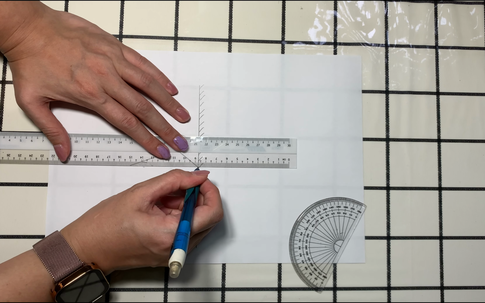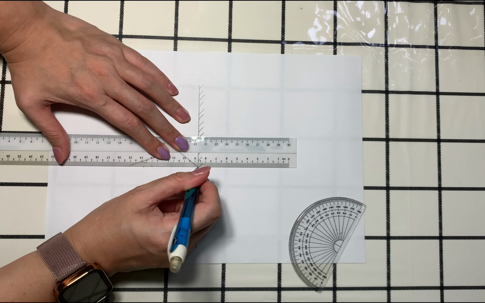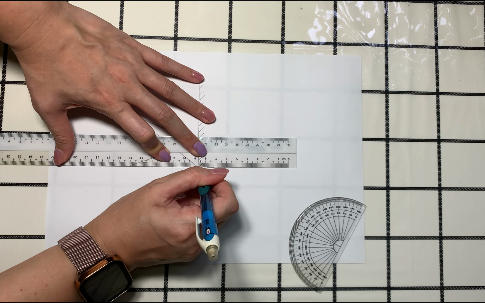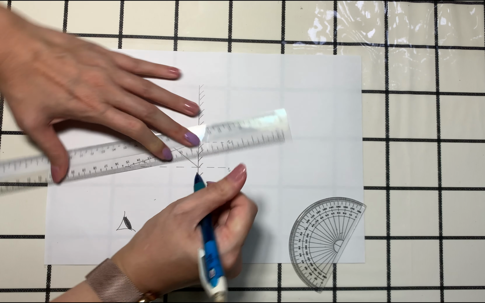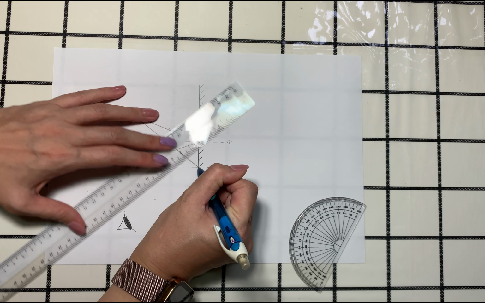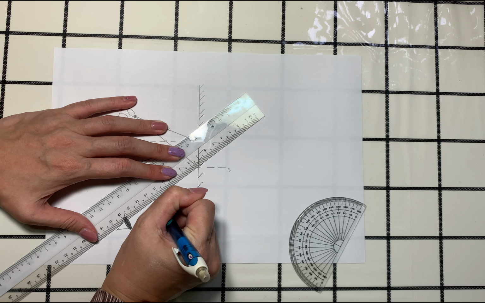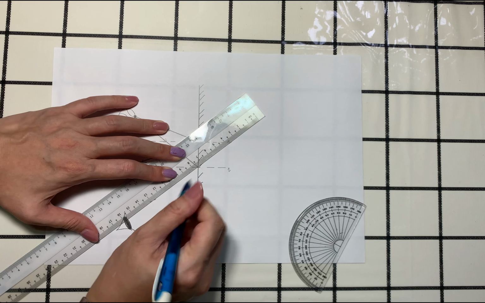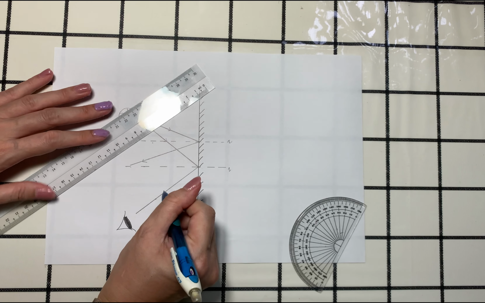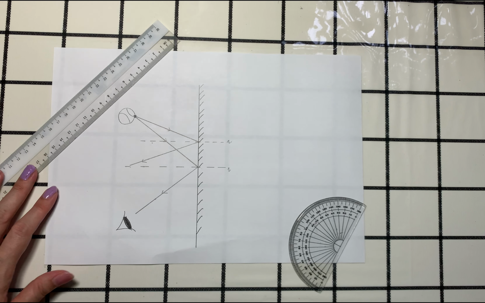So this is the normal line. And we connect this point to this point, which we had marked from the protractor. This is the reflected ray.